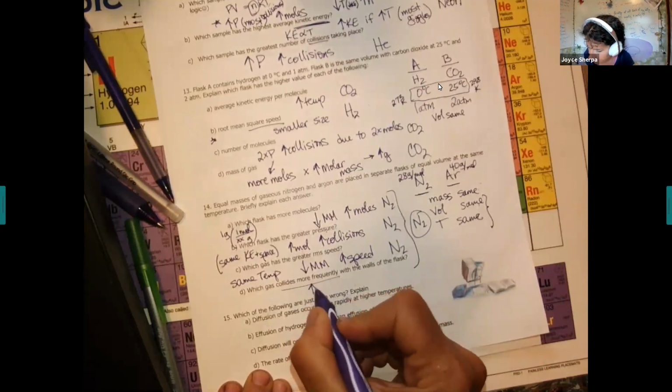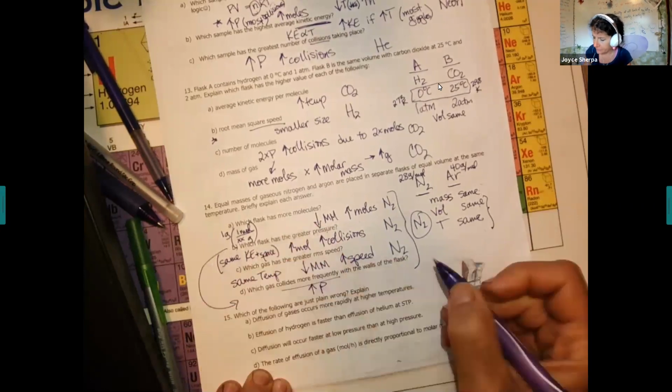And then which one collides more frequently? That's the one with the higher pressure. So B and D really go together. So that is nitrogen.